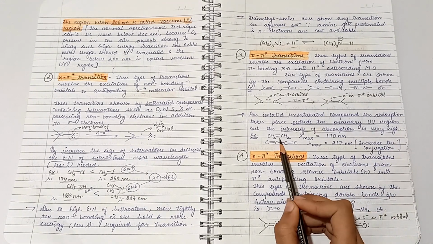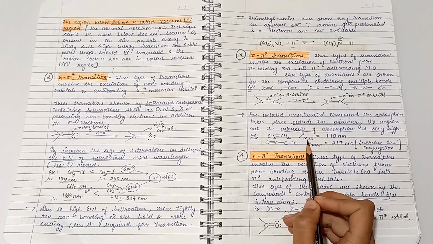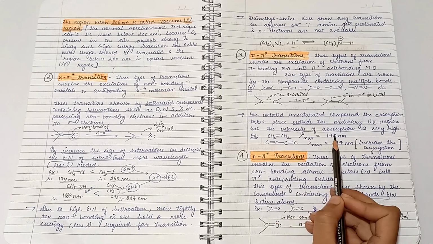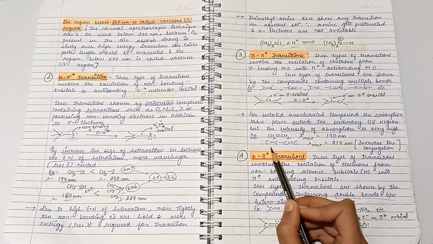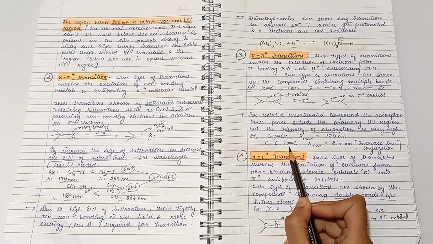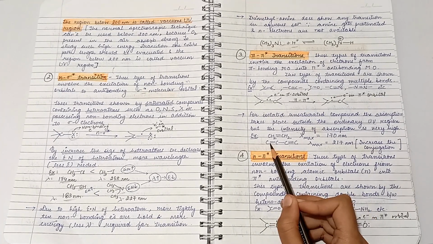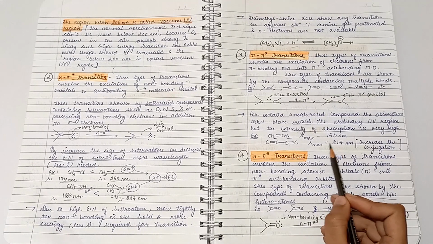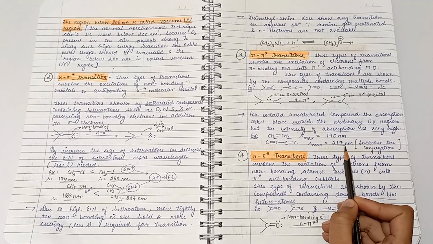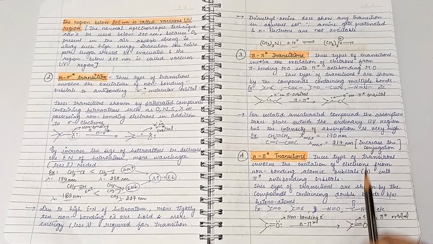This is the lambda max wavelength of this molecule, that is 170 nanometer. But when we increase the conjugation in a molecule, here we are adding a double bond in conjugation to this bond, so the wavelength also increases. We will study this in detail also.